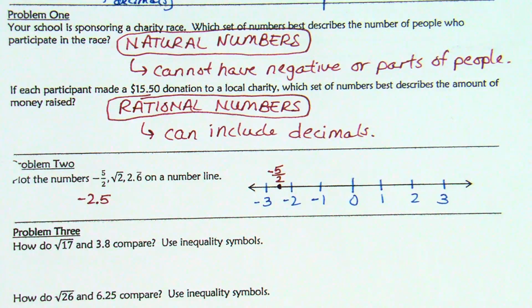Okay, square root of 2. Can you figure out where square root of 2 is before you grab your calculator? I know, I'm being mean. I'm making you try to think without the calculator. But square root of 2, can you at least narrow it down to what two numbers it's between? What do you think, Miles? In between 1 and 2. Okay, in between 1 and 2.